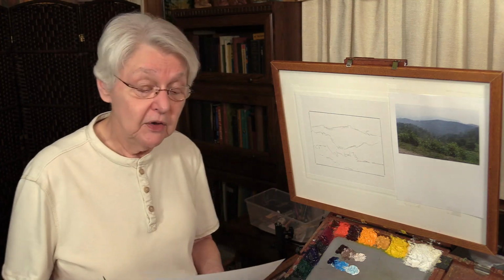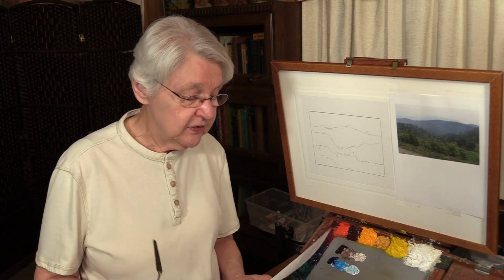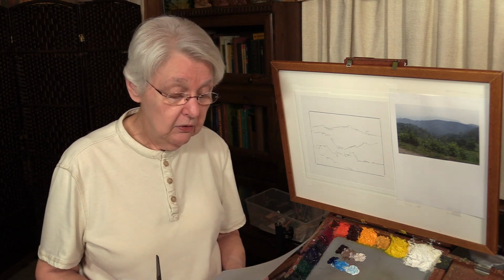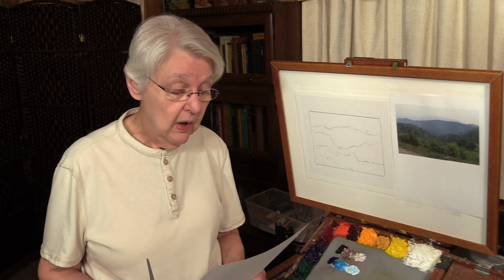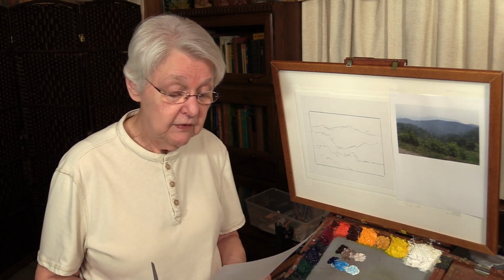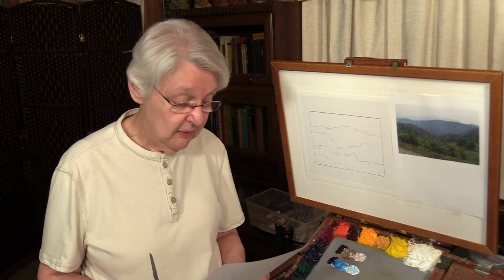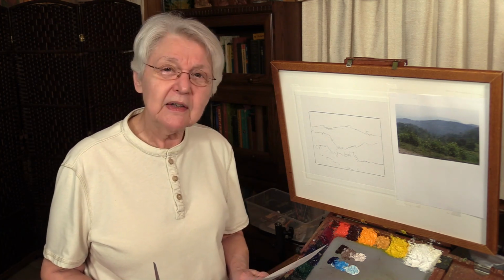One of our subscribers, after viewing Quick Tip 184, asked this question: how do you utilize impasto in painting objects in the distance while still maintaining a sense of atmospheric perspective in the entire painting? In fact, it's not the texture, it's the value.